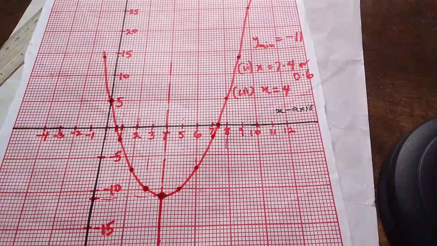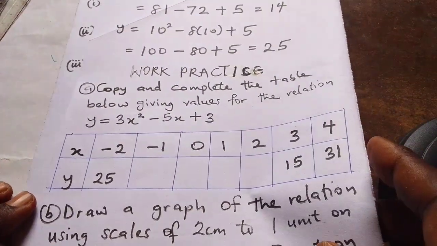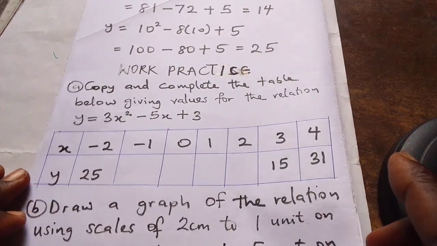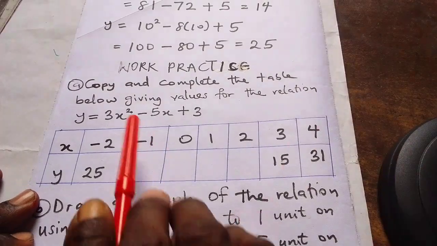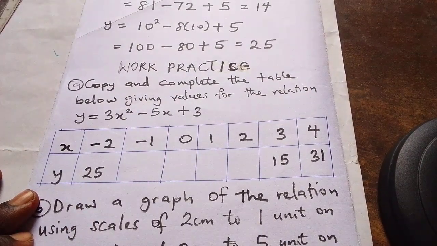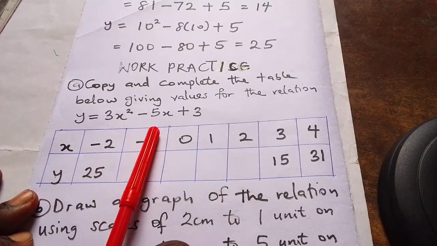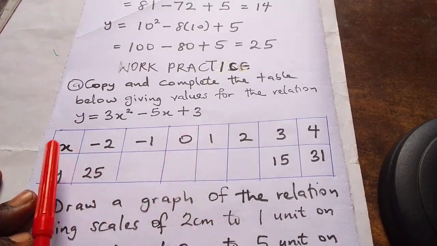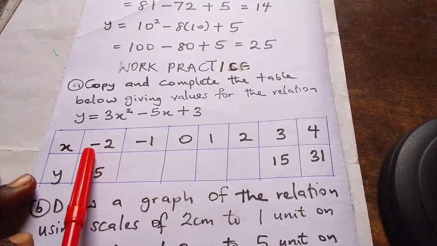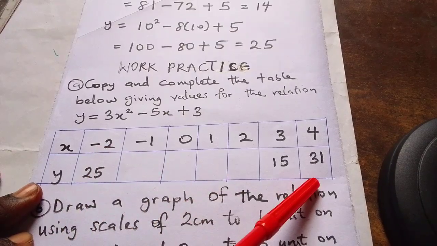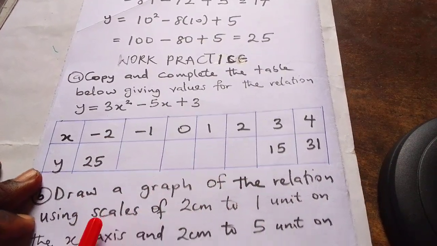For the work practice, you are going to do this. Then A, copy and complete the table below, giving values for the relation y equals 3x squared minus 5x plus 3. You have been given some of the values, so then you calculate the remaining ones.